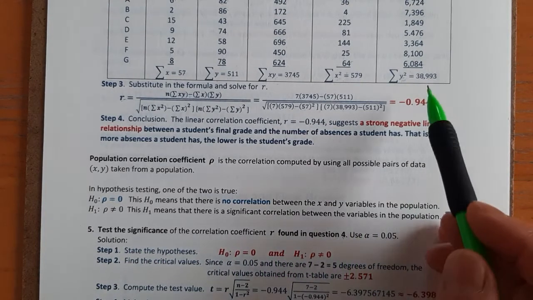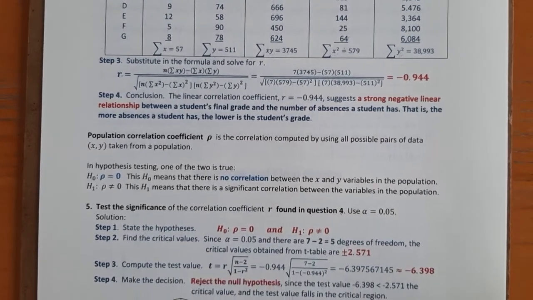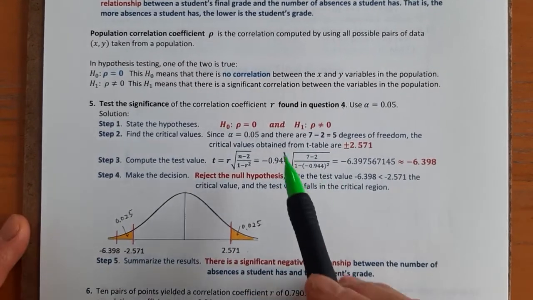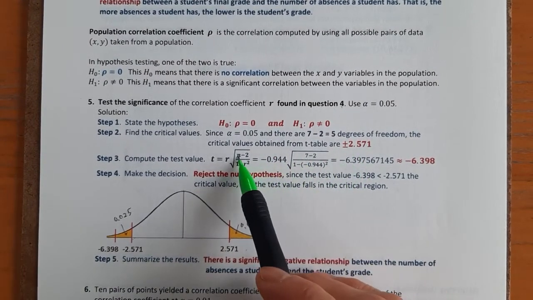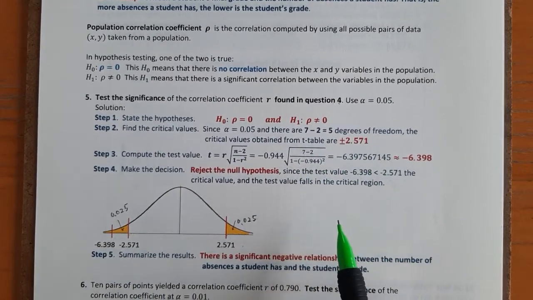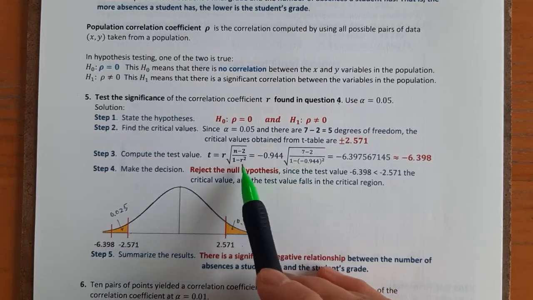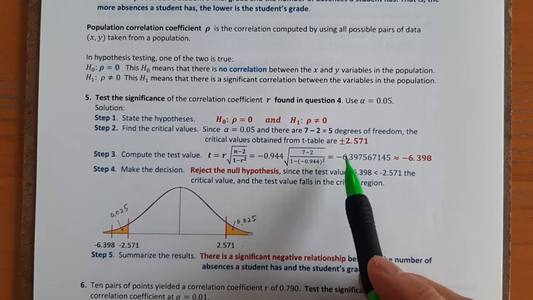There we found negative 0.944. So plug in r: square root of n, 7 minus 2, 5 is the degree of freedom, over 1 minus negative 0.944 in parentheses, squared.